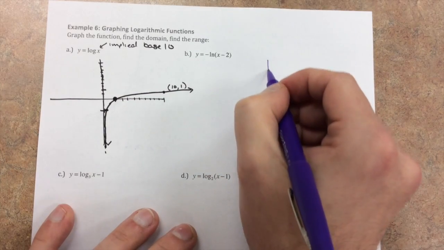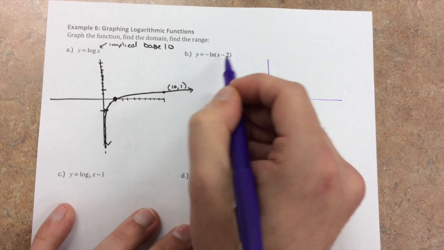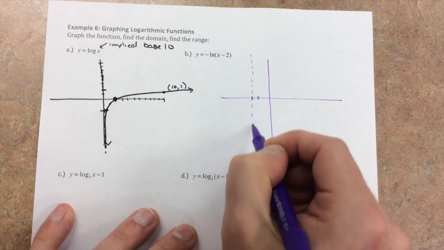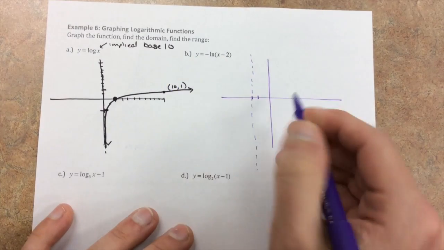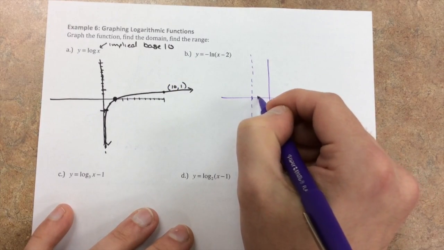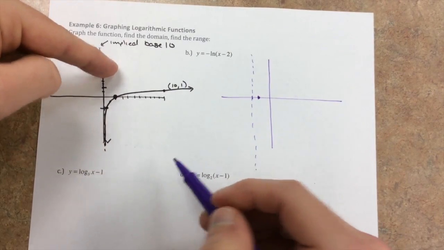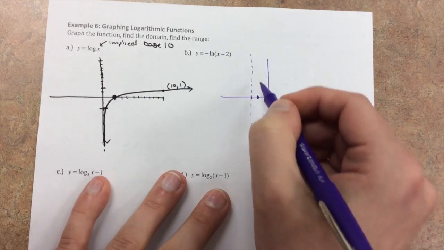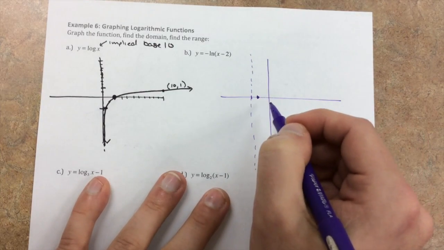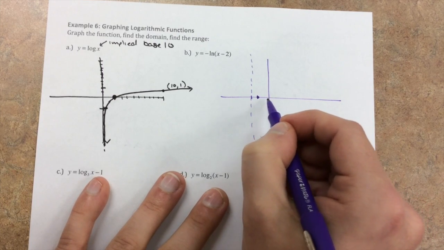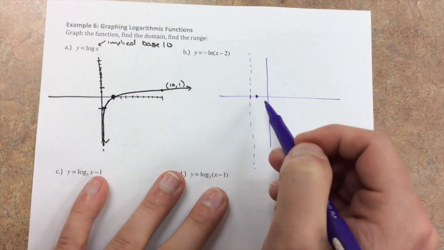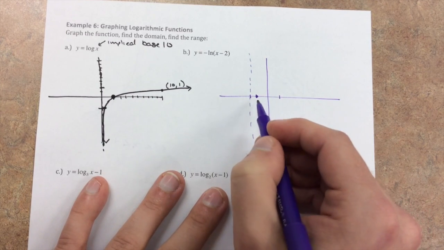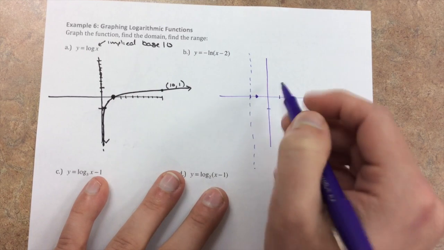If we have negative ln of x minus 2, that x minus 2 shifts it to the right 2. And this negative is our vertical flip. So instead of going up like this, we're going to be sweeping the other direction. So that means if you plugged in, let's say, 1 or e, you would get 1 out. So e is about 2.7, 1, and then we get -1.